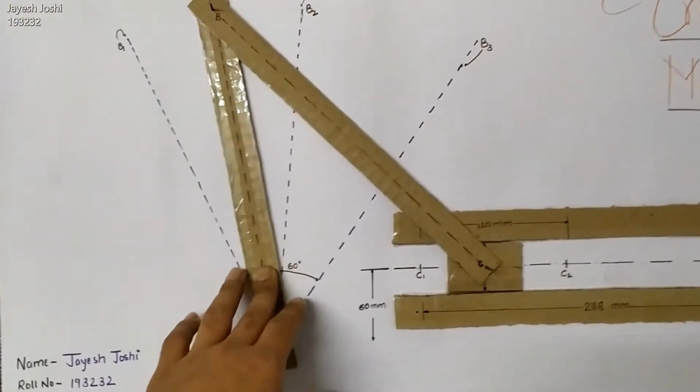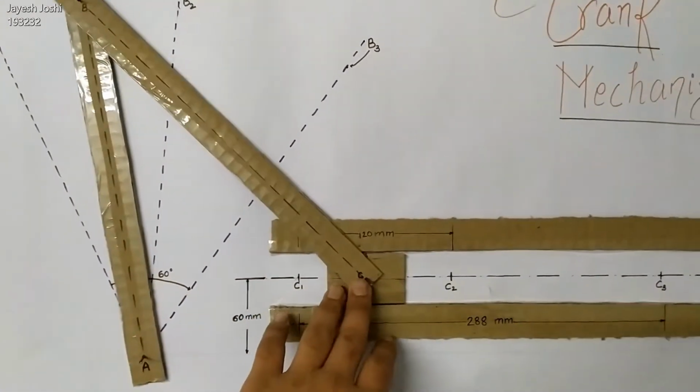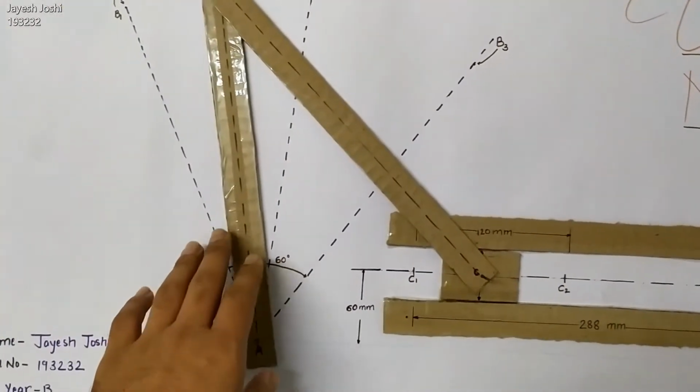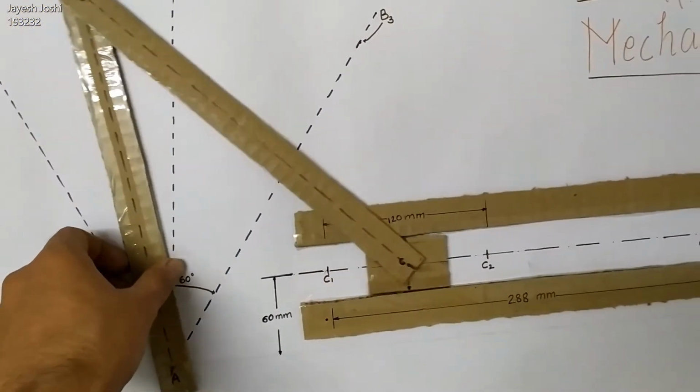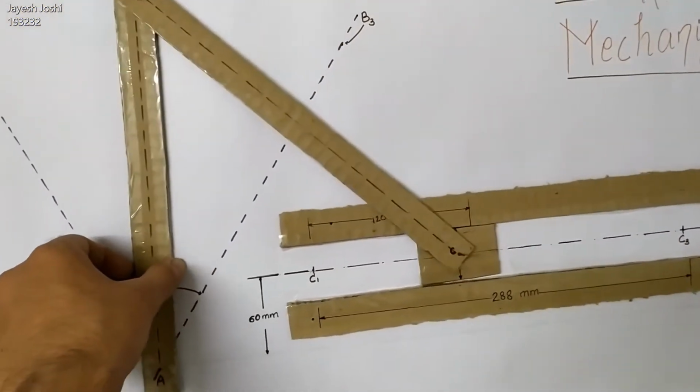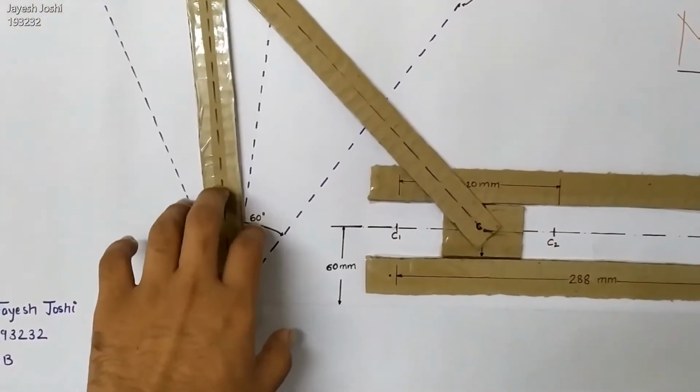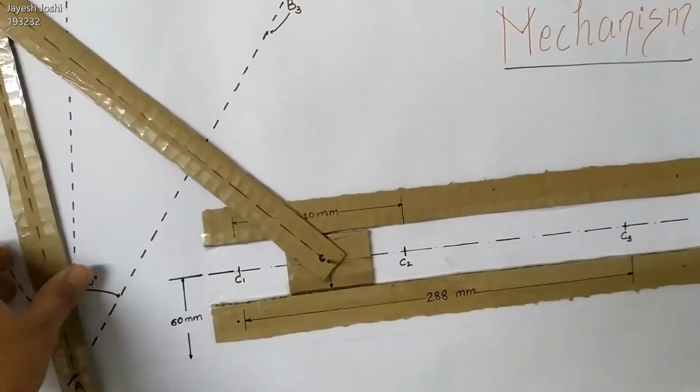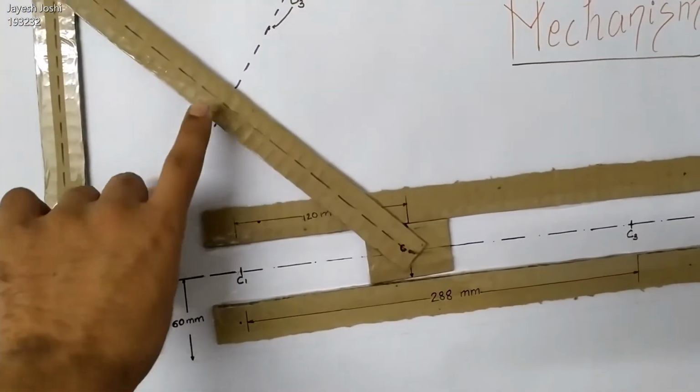Basically, what we need to design a mechanism is the input and its corresponding output. In a slider crank mechanism, the rotary motion is converted to the reciprocating motion. So when we give an input to the crank, the slider reciprocates as an output with the aid of a connecting rod.